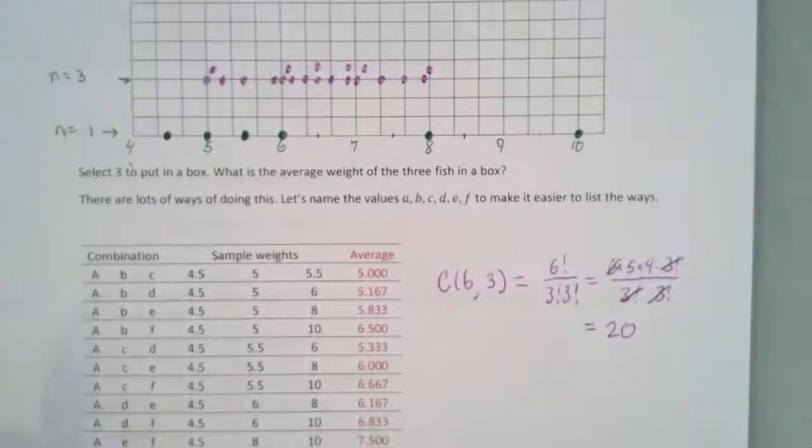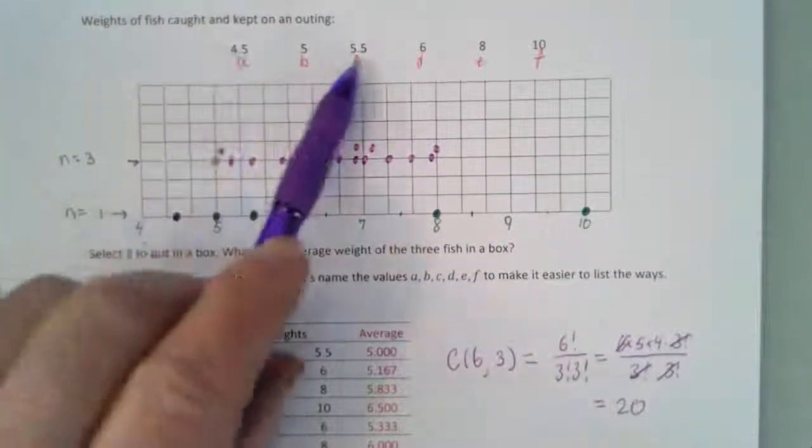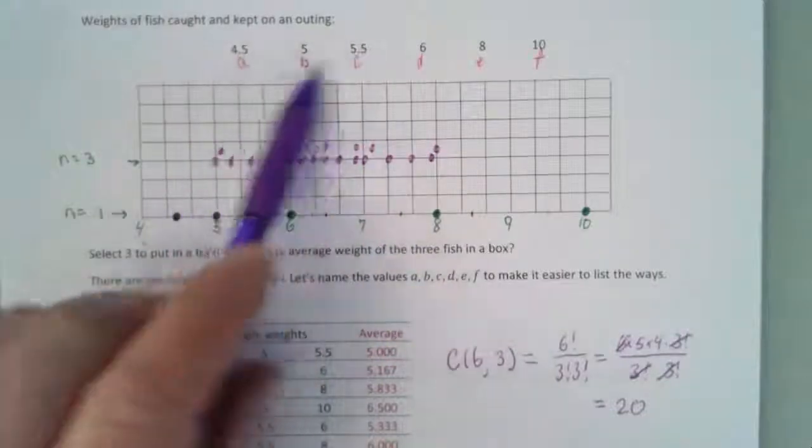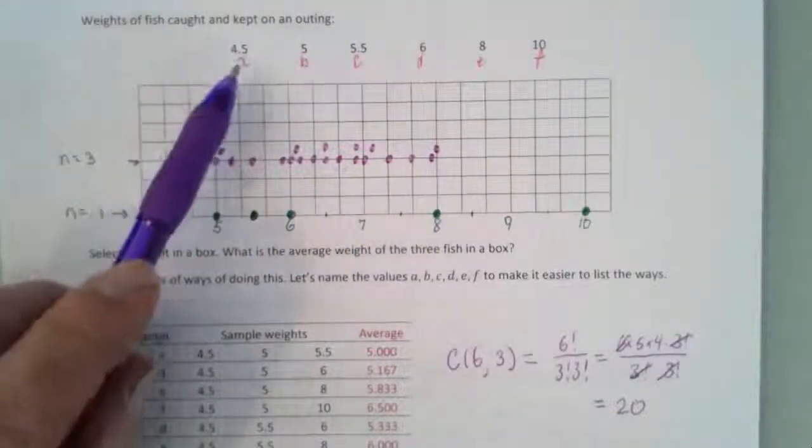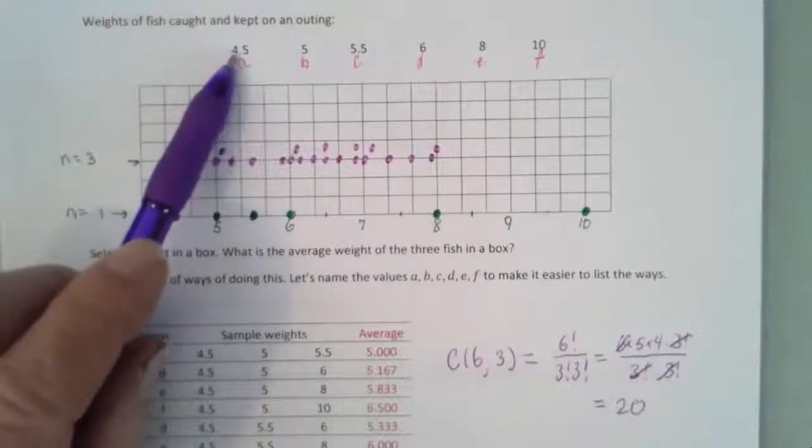Now, when we just think about this, what is the lightest possible package you could make? Well, it would, of course, be by taking the lightest 3 fish, and across here, the minimum average weight is 5, whereas the minimum single weight is 4.5.